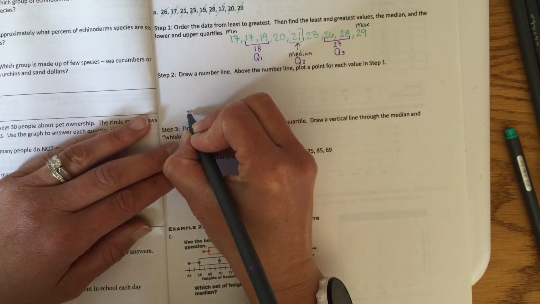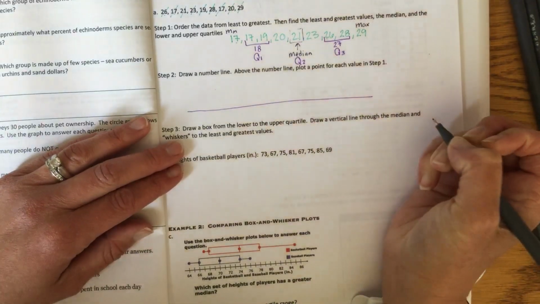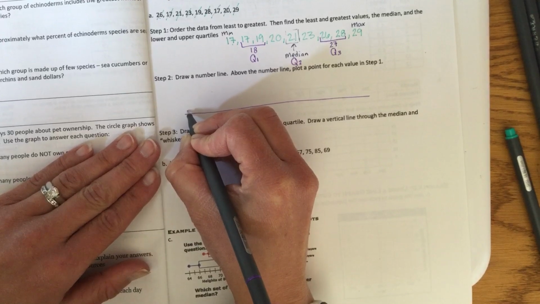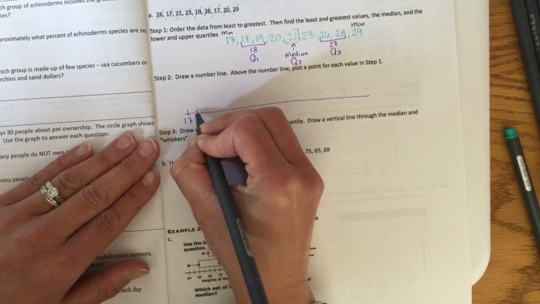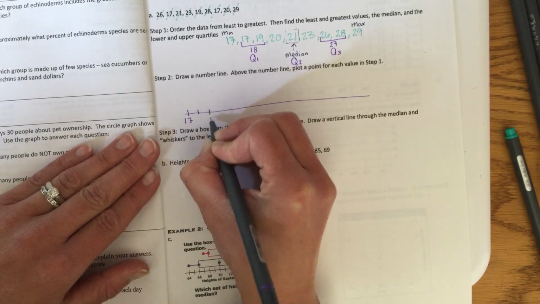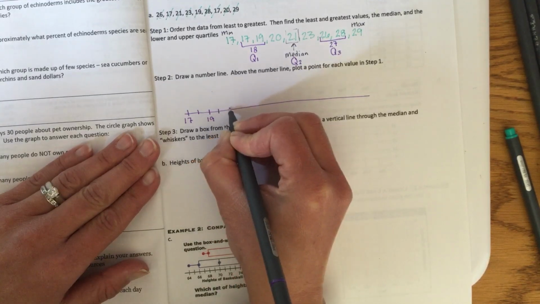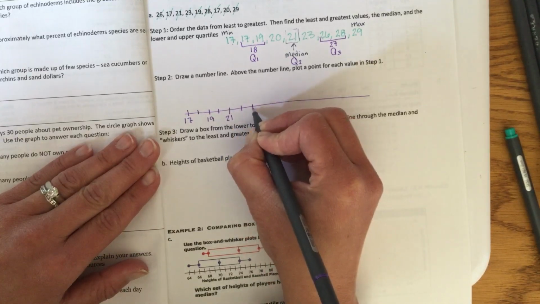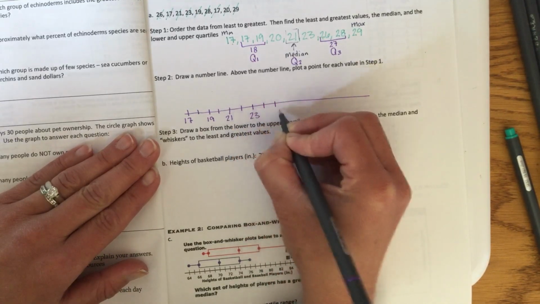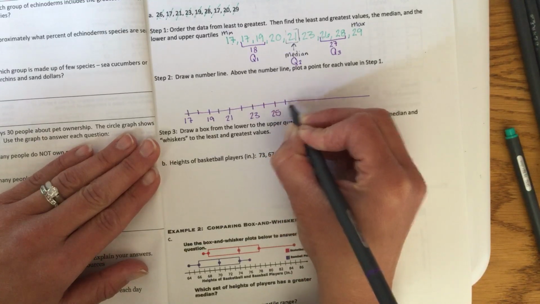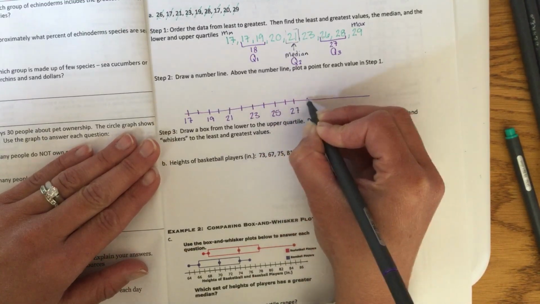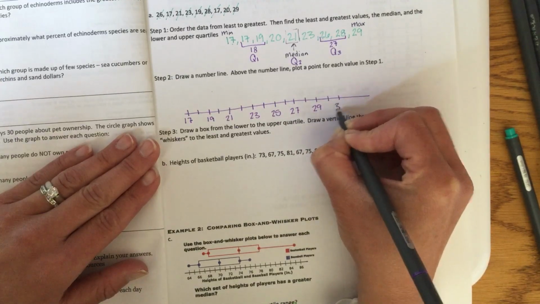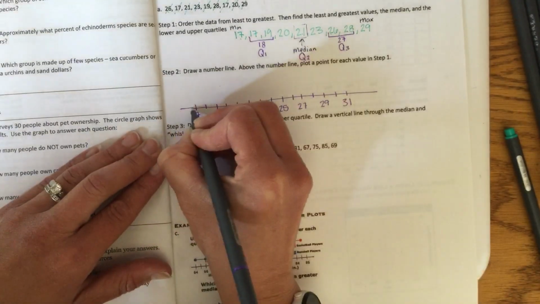Now there are some things we can do to save ourselves some time. So for example, I might not label every single value. So let's say I start at 17. I'll put a line there, but I'm not going to label it. 19, 21, that's 22, 23, 24, 25. This just saves us some time and space. Tends to make things look a little bit tidier. Okay, so this is our number line.